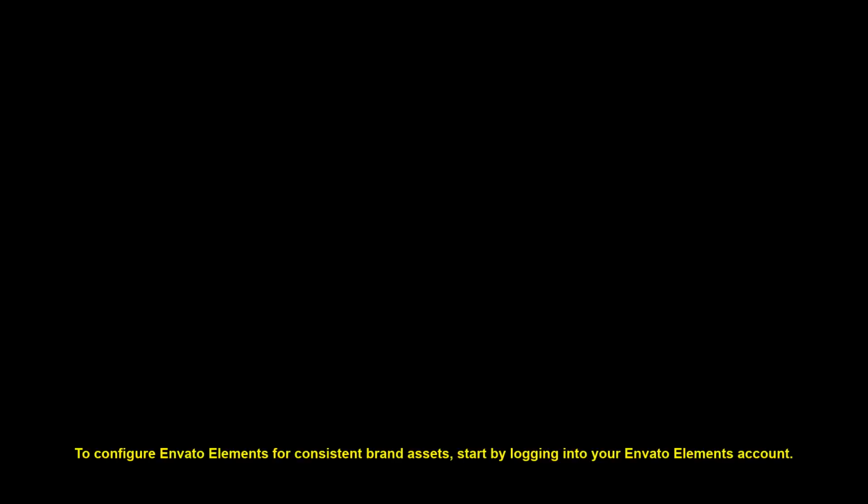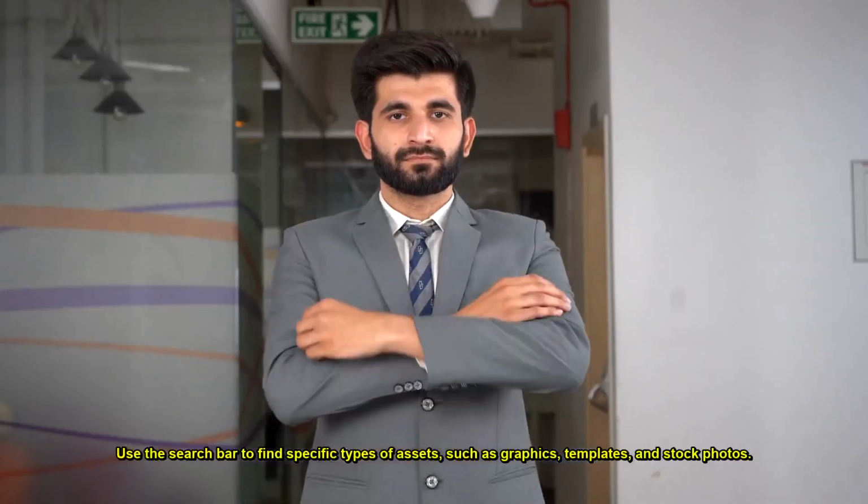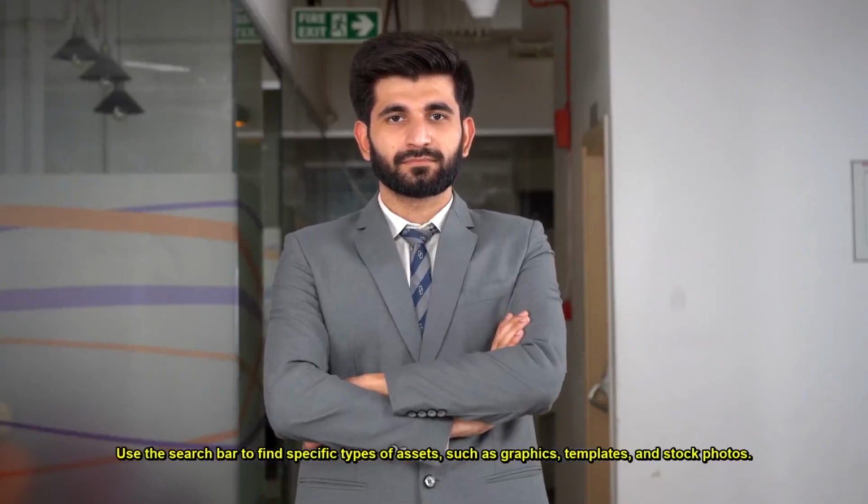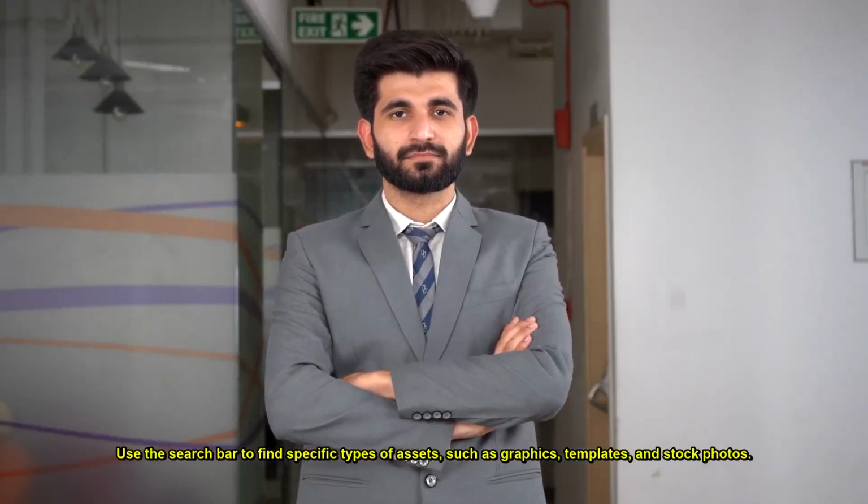To configure Envato Elements for consistent brand assets, start by logging into your Envato Elements account. Once logged in, navigate to the home page and familiarize yourself with the available resources. Use the search bar to find specific types of assets, such as graphics, templates, and stock photos.